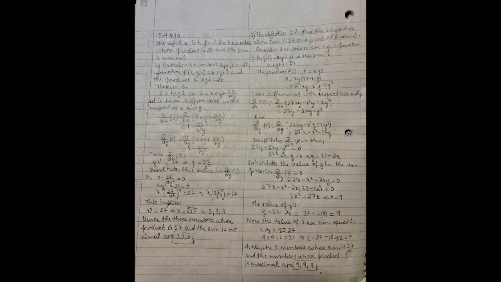Now for the value of z, using the sum equation, we replace x and y by their values. So 9 plus 9 plus z equals 27. We end up having z equals 9. So the three numbers whose sum is 27 and whose product is maximum are 9, 9, and 9.